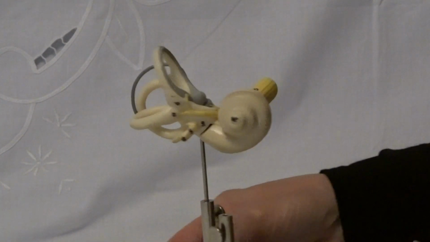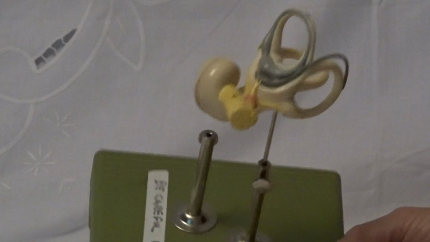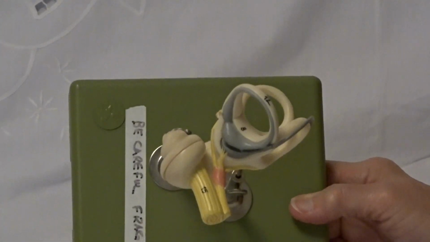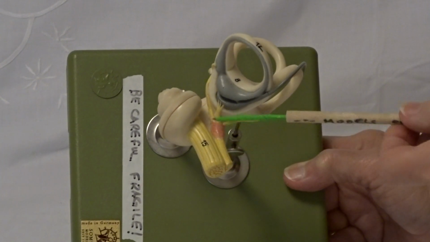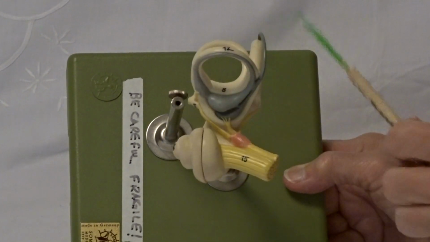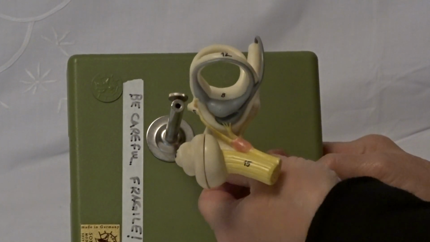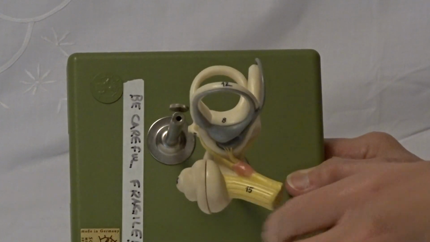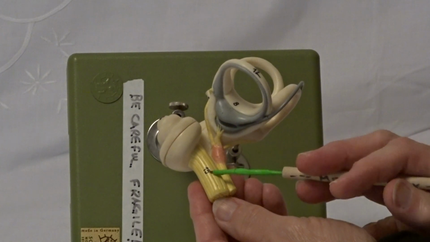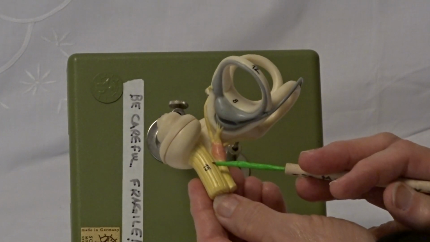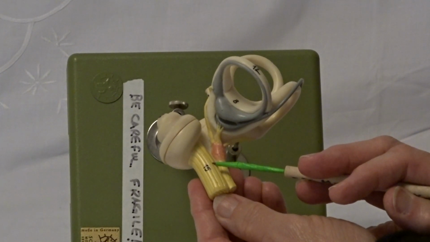If I rotate it around and tilt it down for you, you can see this is coming out of the cochlea, and see if I can hold that. This part is coming out of the cochlea. That's the cochlear branch of cranial nerve 8.